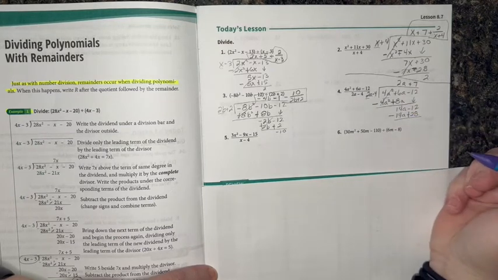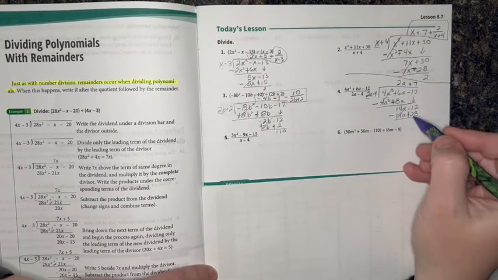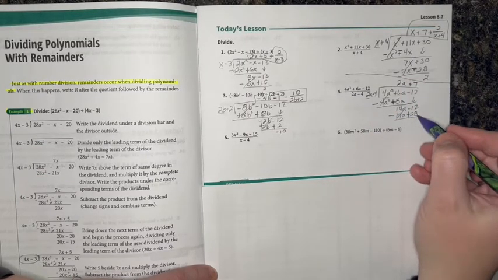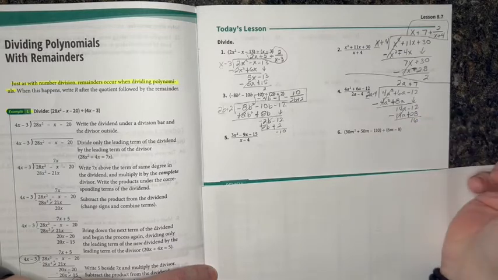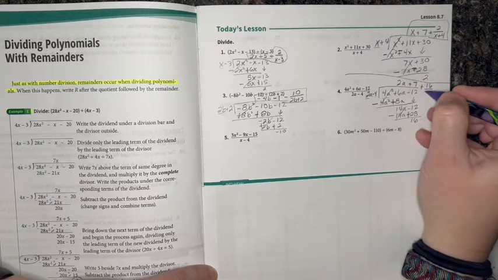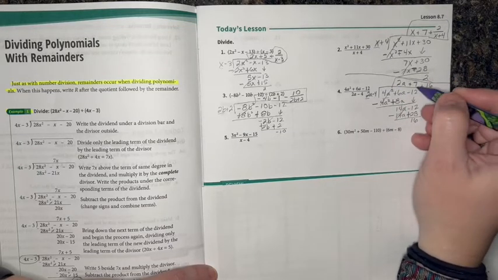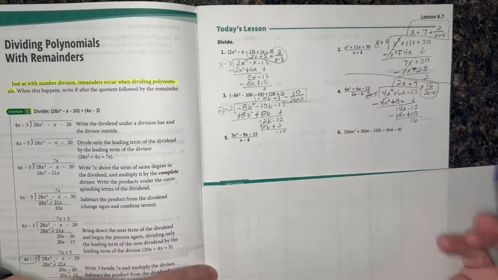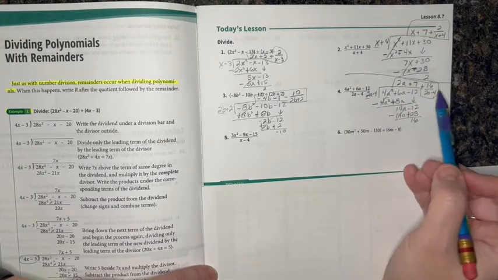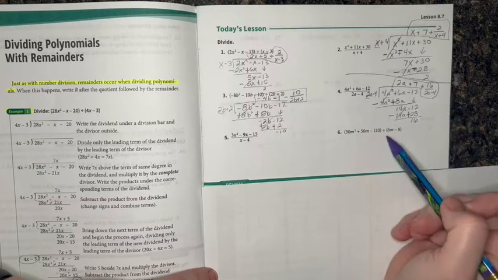Change the signs. 14a minus 14a is 0. Perfect. Negative 12 plus 28 gives me a positive 16. So again, plus 16 over 2a minus 4. And again, this one can be reduced too, but we're not going to go there today. All right, so my answer is 2a plus 7 plus 16 over 2a minus 4.